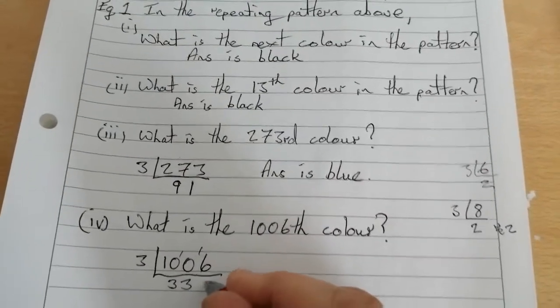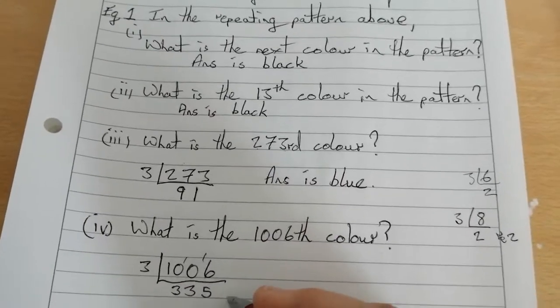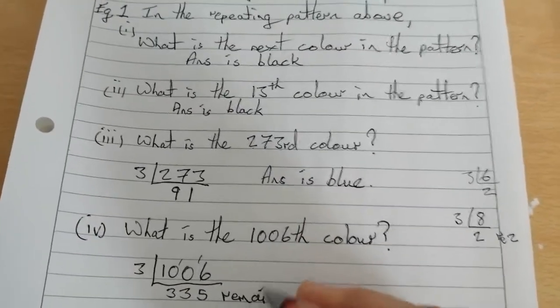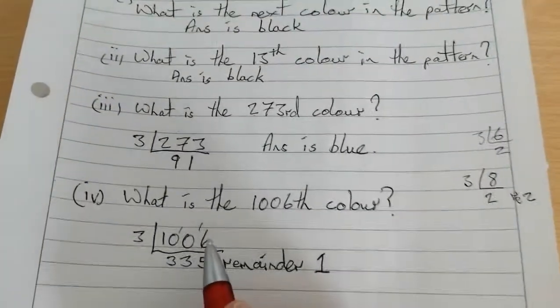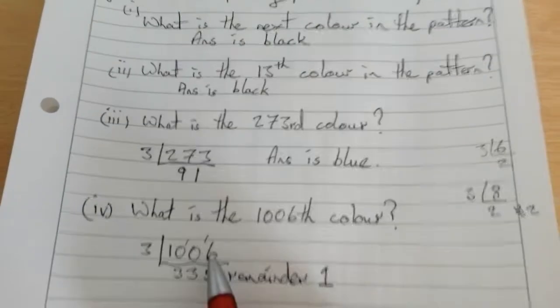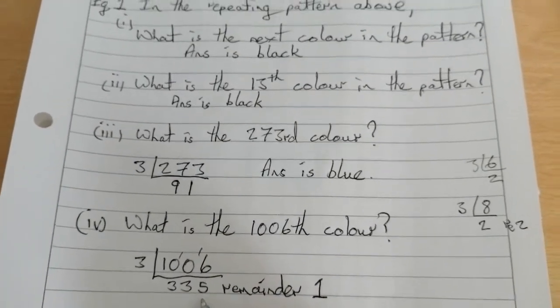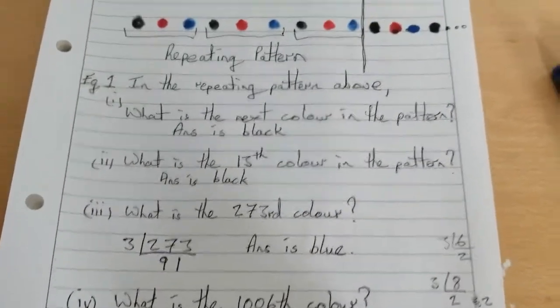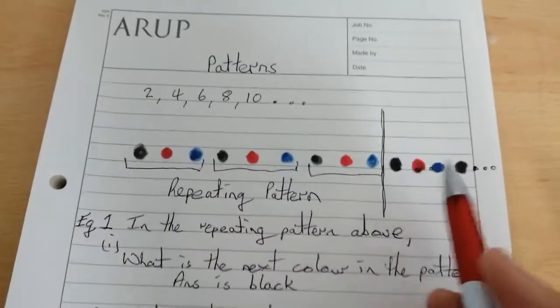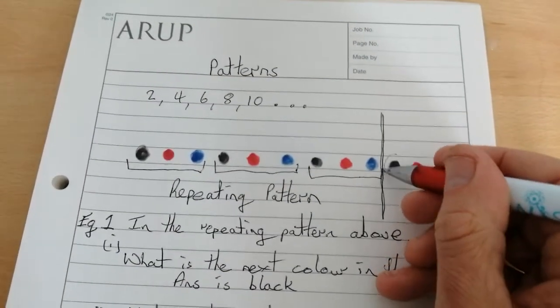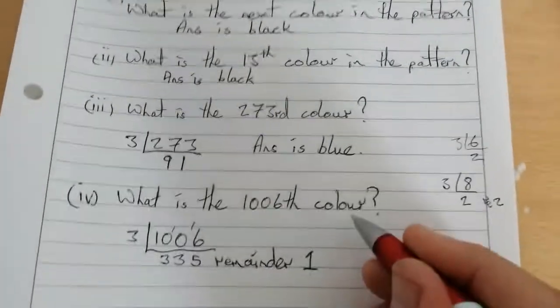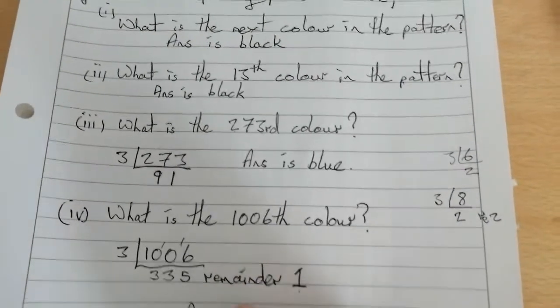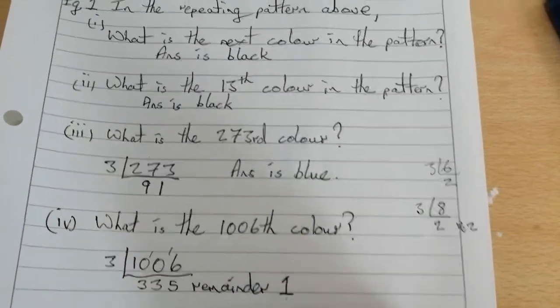And 3 into 16, 3 5s are 15, and 1 is 16. So we have a remainder, let's write it out fully, remainder 1, isn't it? So if we had 1006 circles, there would be 335 blocks of 3, and then there'd be an extra 1 as well. So if we had so many blocks of 3 and then an extra 1, it means after the last block of 3, the next one would be black. So our answer, what is the 1006th color? Our answer is black.